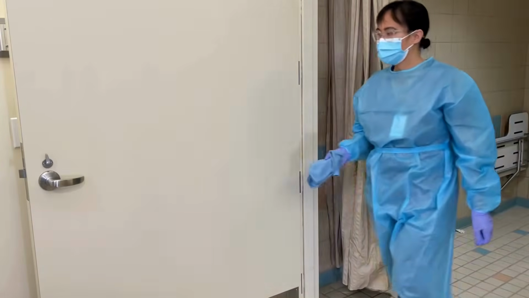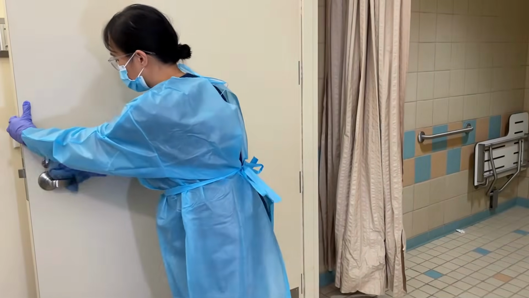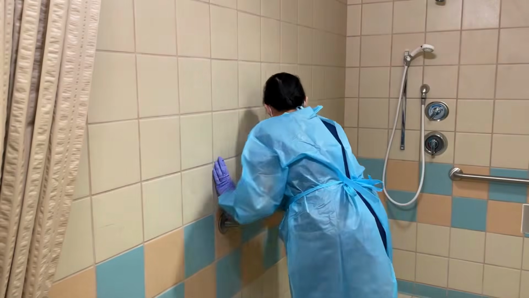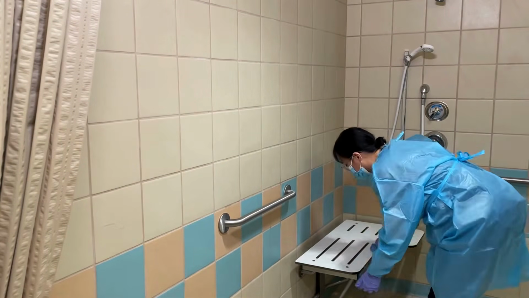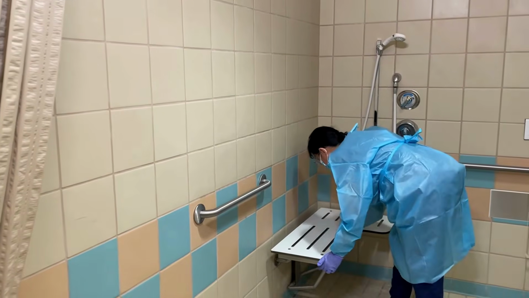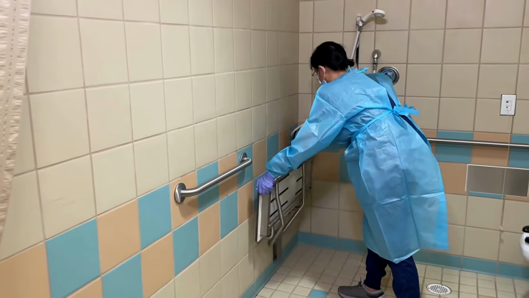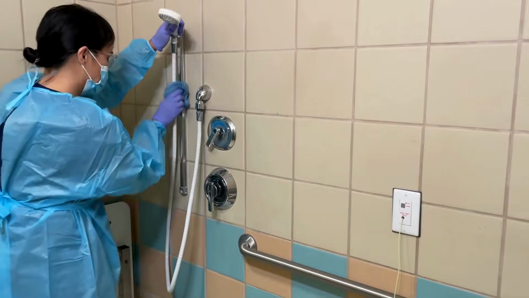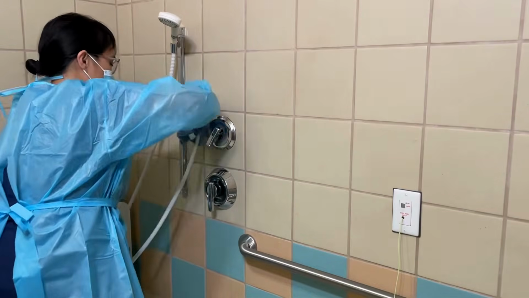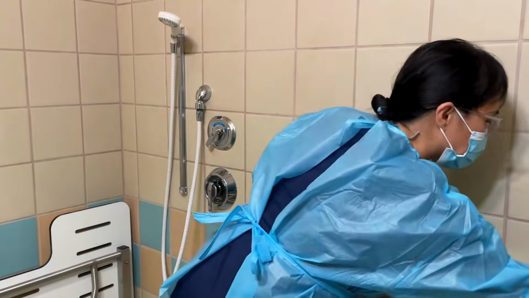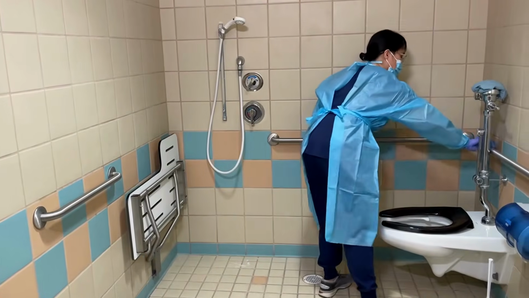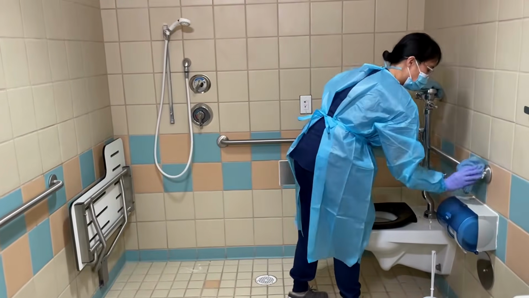Starting with bathroom zone 1, clean areas such as doorknob, towel rack, soap dispenser, light switch, and handrail. In this facility, the shower area would also be cleaned in zone 1. Zones may be slightly different dependent on your facility layout. Check with your supervisor and infection preventionist for further instructions. Place the used cloths in the collection bag.